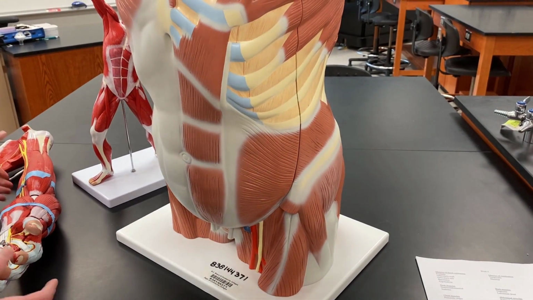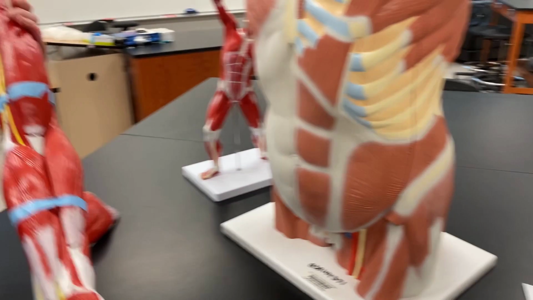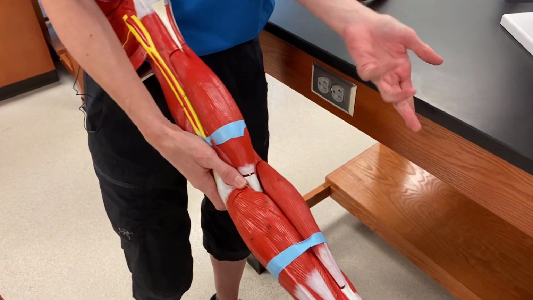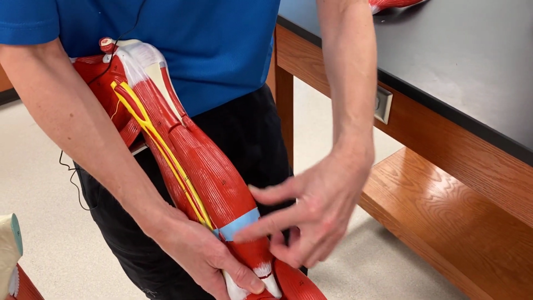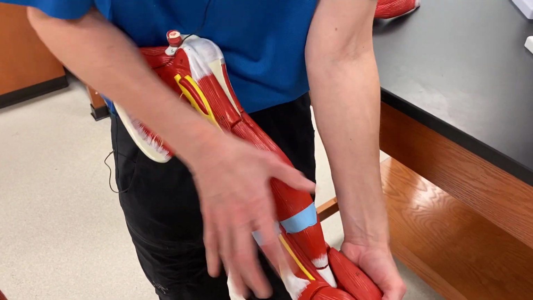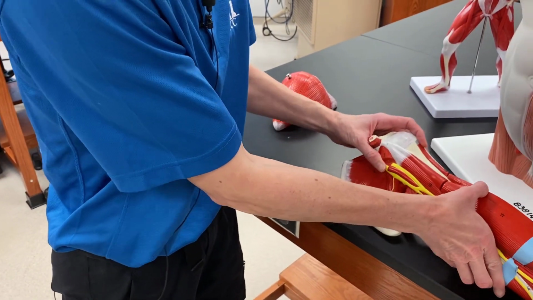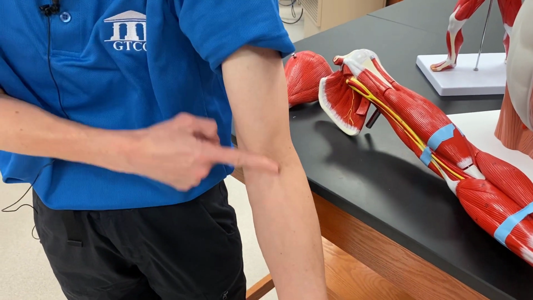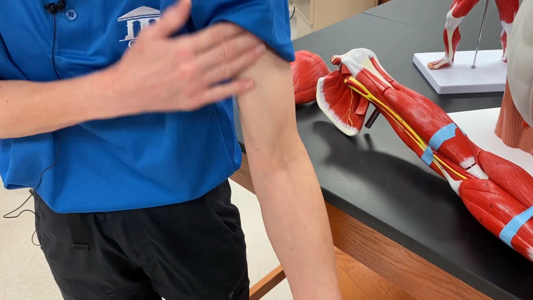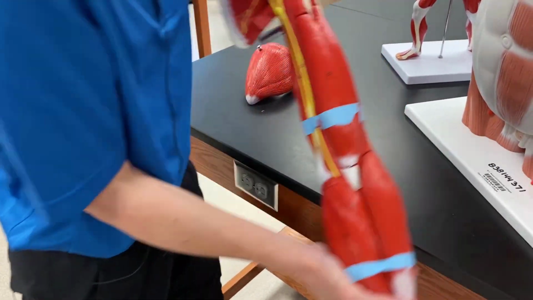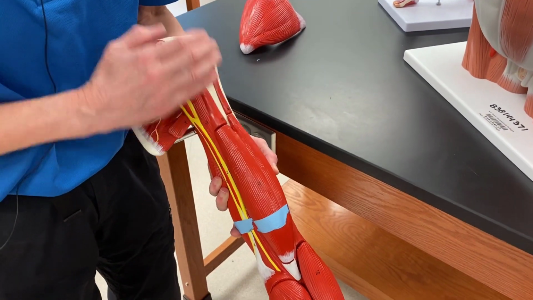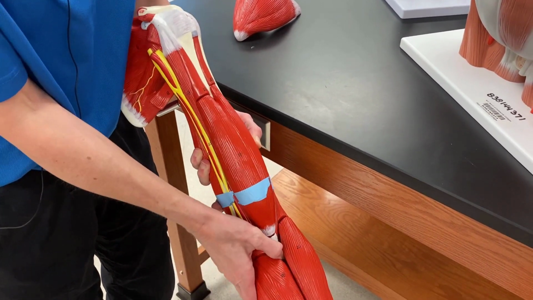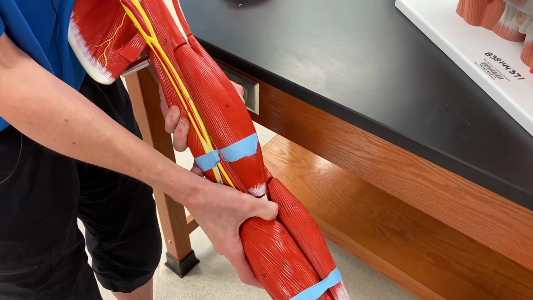Now let's move on, and we will look at the biceps brachii. And biceps literally means two heads. So this muscle has two heads, and it is the main muscle that overlies the front of your arm. So this muscle right here, and you can see it on yourselves very easily, has its attachment point on the shoulder and its insertion on the radius.